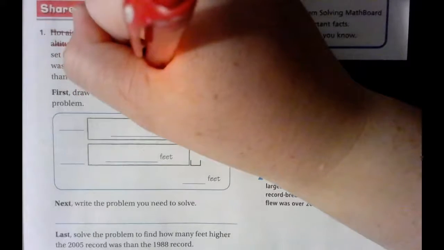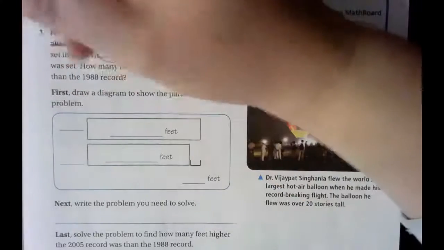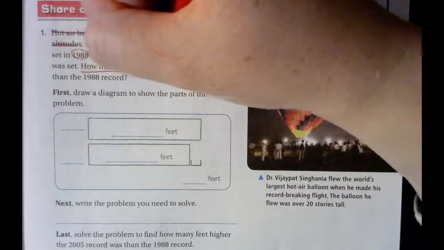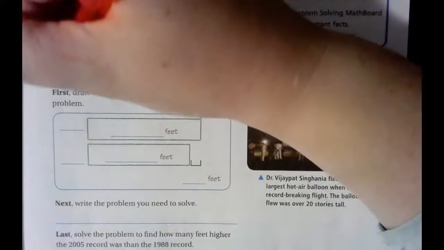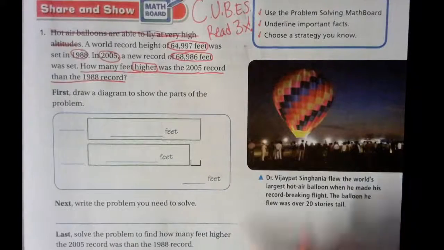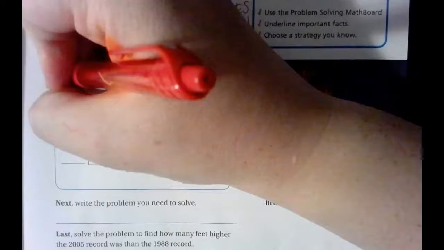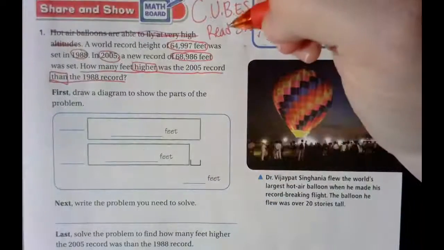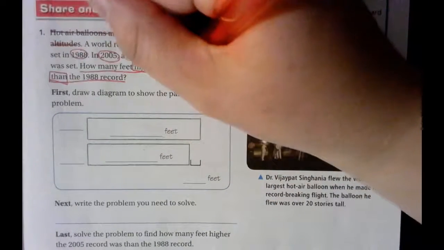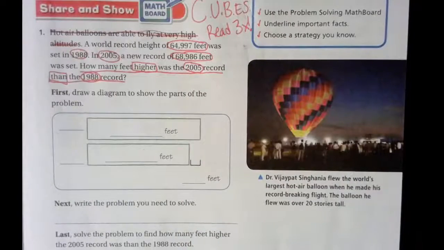Higher is the key word. This is part of our question. How many feet higher was the 2005 record than the 1988 record? Okay, higher. Than is another key word. Let's go ahead and box that one. And our 2 numbers in our question, we have to compare the year of 2005 record to 1988 record. Okay.